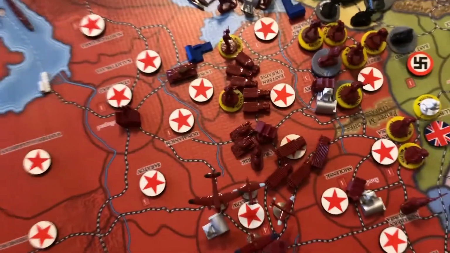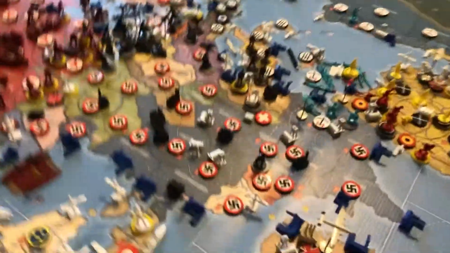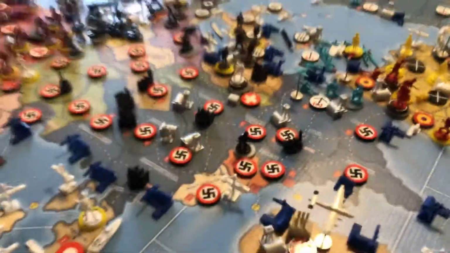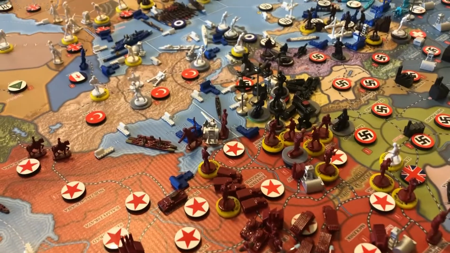Russia, which is basically all of Russian home country with a roundel on it, you can rail 2 units, ground or air. North America is 4, and then everywhere else on the board is 1 unit can be railed per turn. So just remember that. Europe and North America have a capacity of 4, Russia has a capacity of 2, and everywhere else has a capacity of 1.